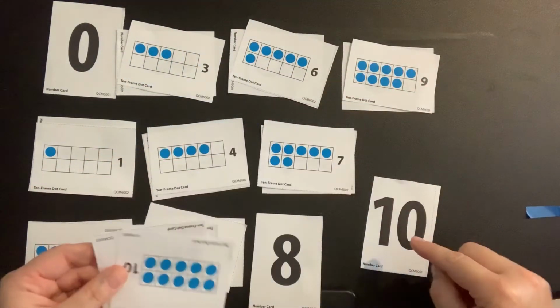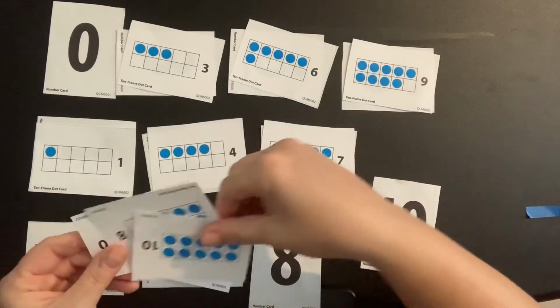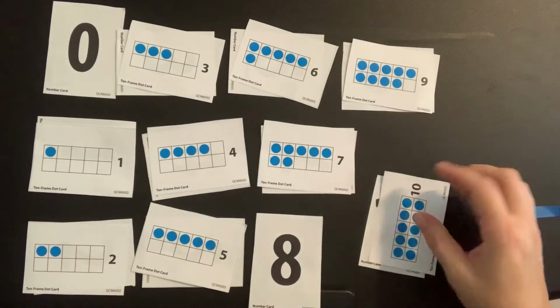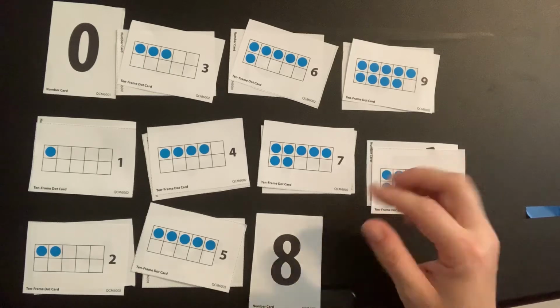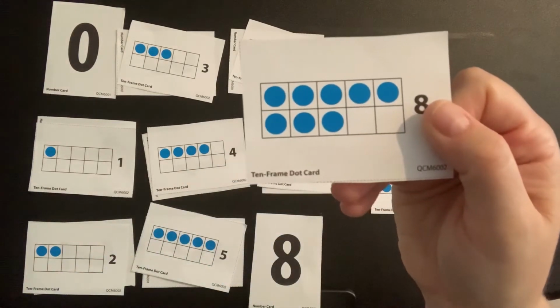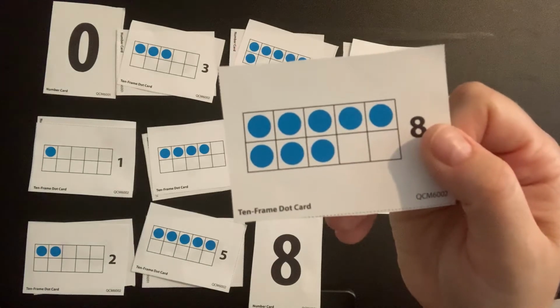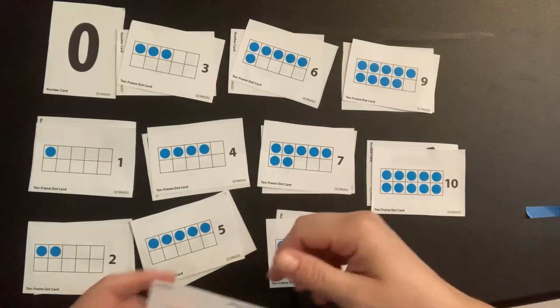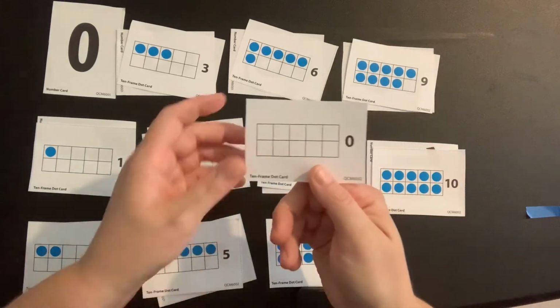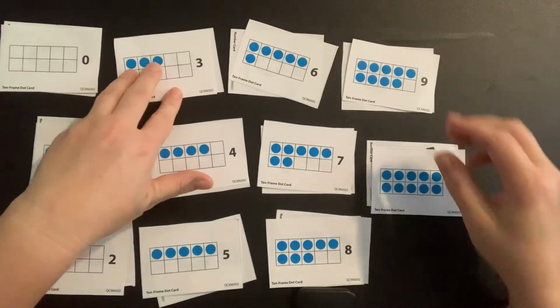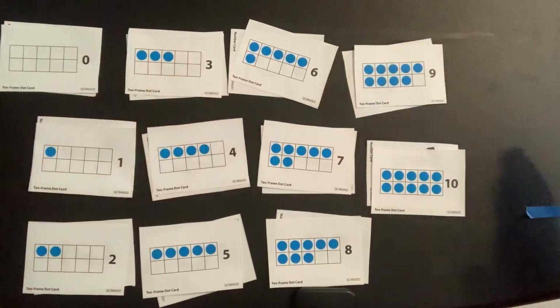Okay, we have 2 left. Oh, 3 left. 10, 8, and 0. This is my number 10. I can tell because 5 and 5 is 10. All right, and then here's 8. 8 has 5 on top and 3 on the bottom and 2 spaces. And super easy is our last one, 0. After you've mashed up all your cards, you can play again.